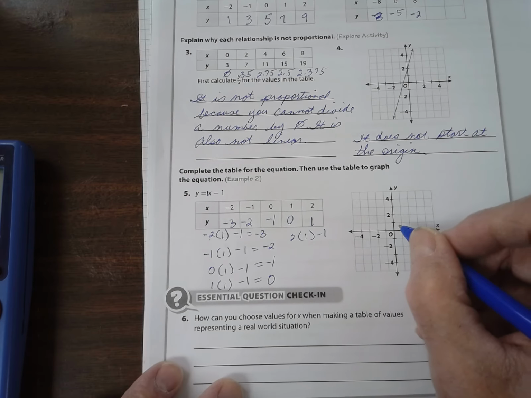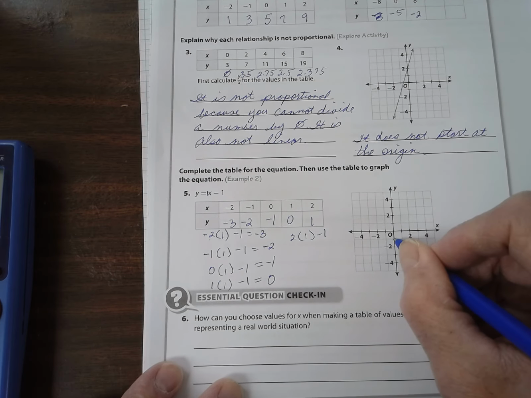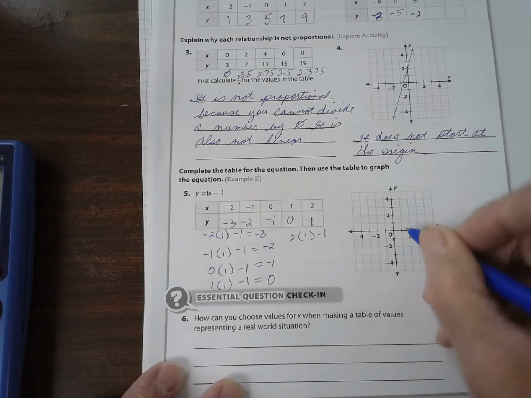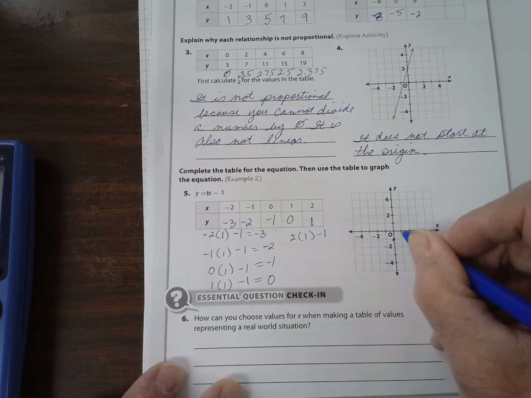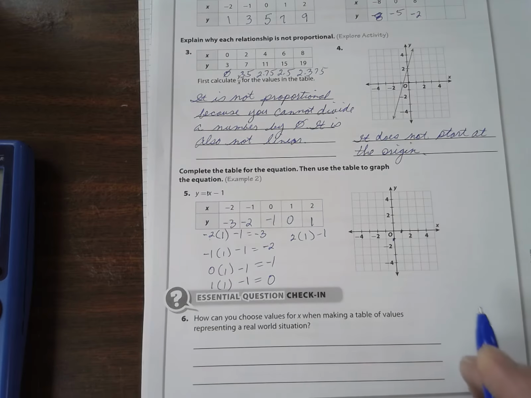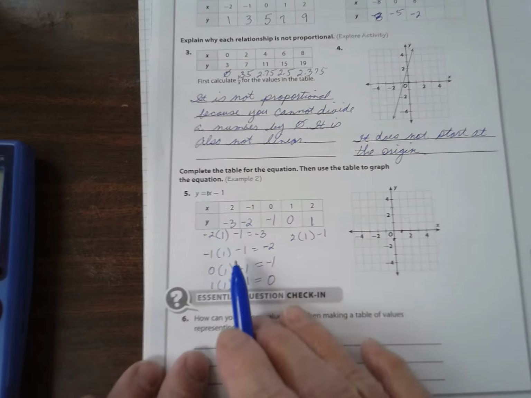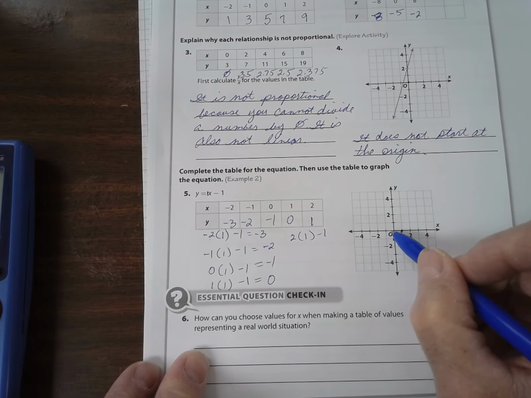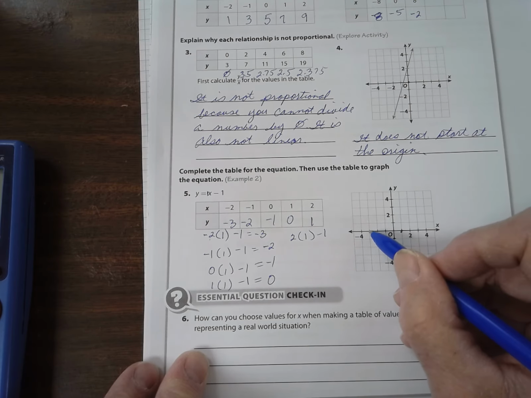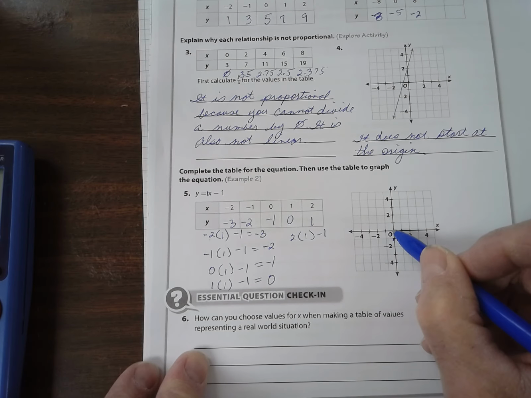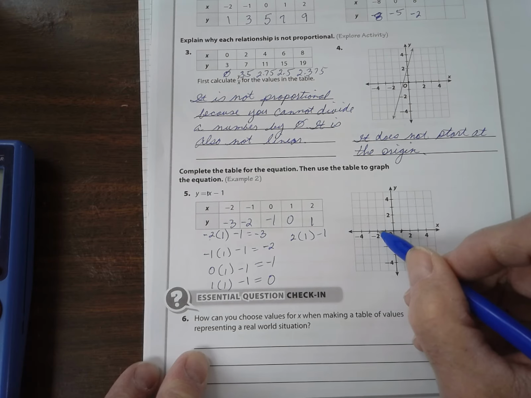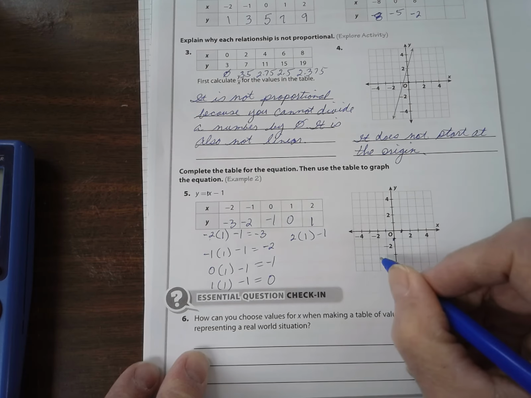So we're going to go ahead and graph this guy. And remember, my slope is 1. So I'm going to plot all these ordered pairs here. Negative 3, 1, 2, 3. Excuse me. Negative 2, 1, 2, negative 3, 1, 2, 3.